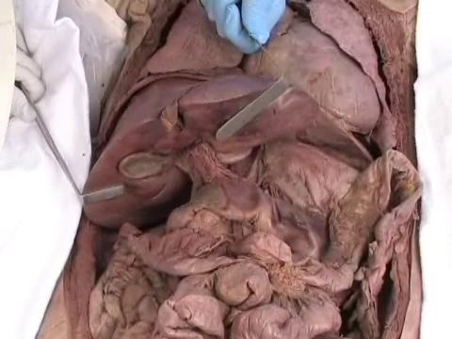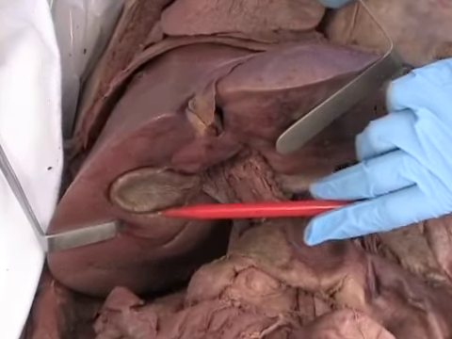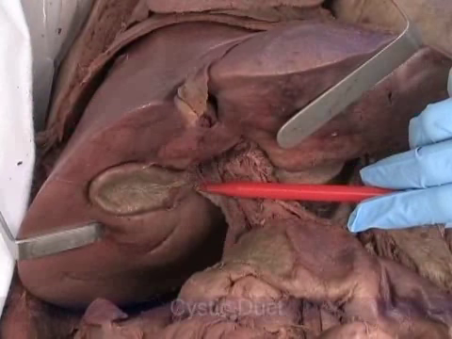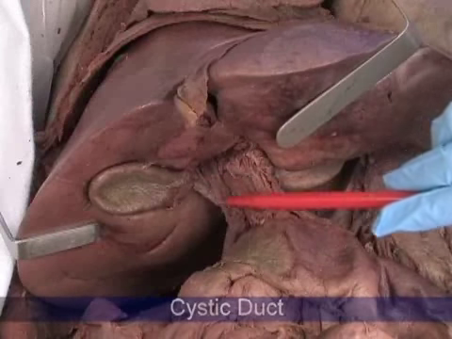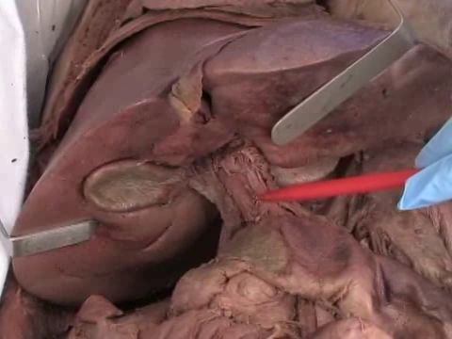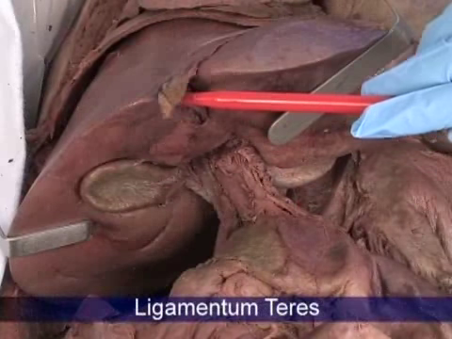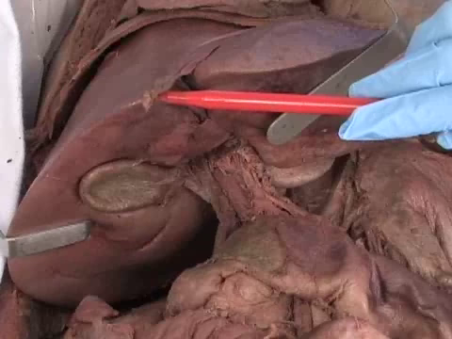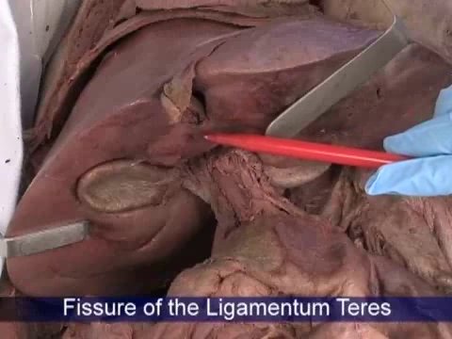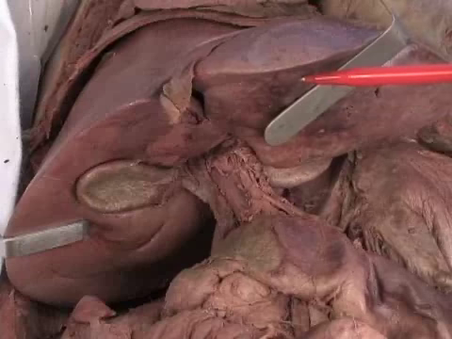The liver is retracted, and this is a superior view. This is the gallbladder with its fundus, body, neck, head, and cystic duct. This is the porta hepatis containing the bile duct, portal vein, and hepatic artery. Here is the ligamentum teres at the inferior edge of the falciform ligament. Here is the fissure of the ligamentum teres, continuous with the peritoneum surrounding the porta hepatis. Here is the left lobe and the right lobe.